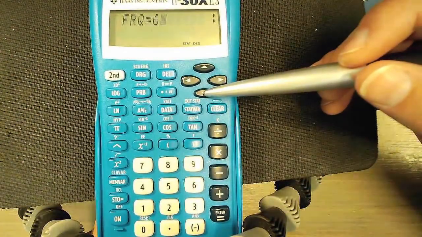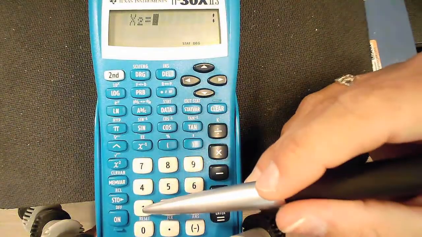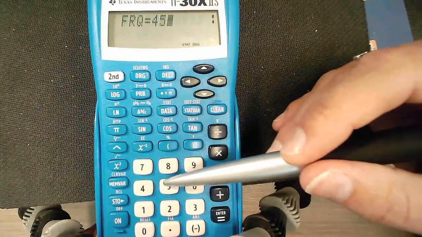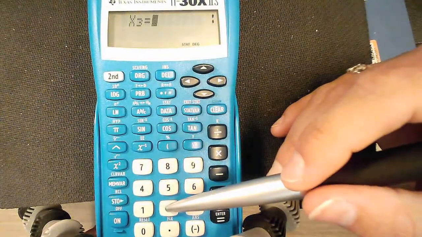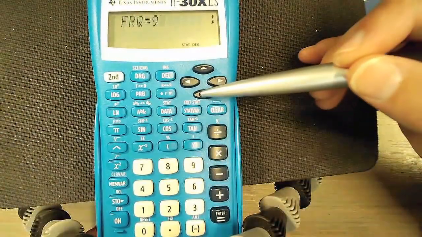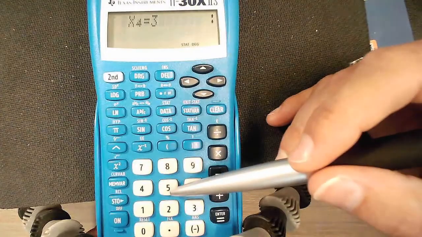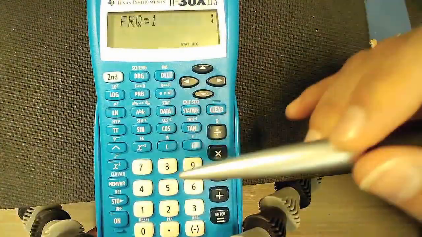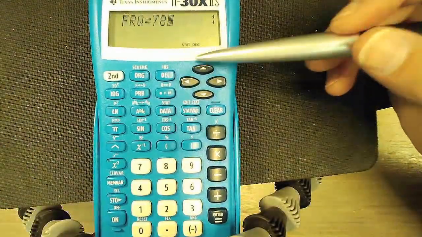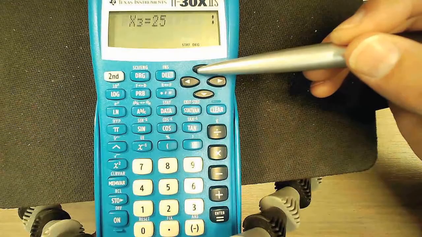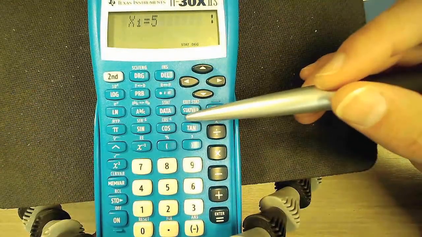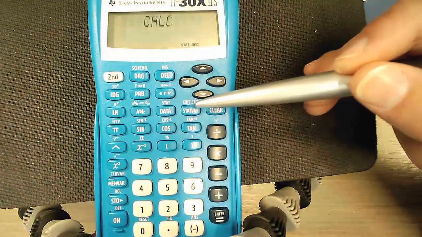Let's say that my first class has a frequency of 6. My next midpoint might be 15, and its frequency may be 45. Then I have a midpoint of 25. Its frequency may only be 9. Then I have 35. Its frequency may be 78. Okay? So I've entered the midpoints and their frequencies. Then I'm going to do the stat var key.